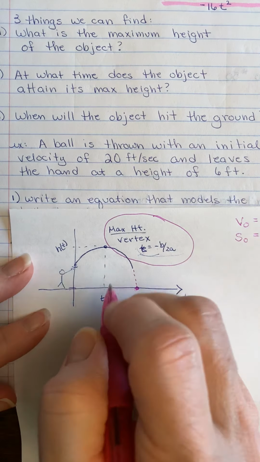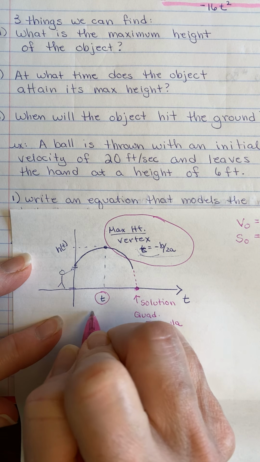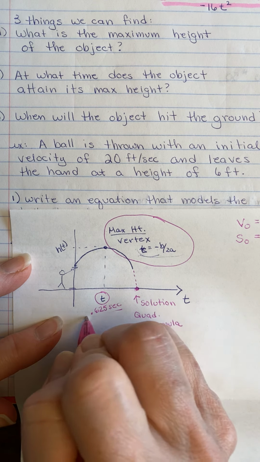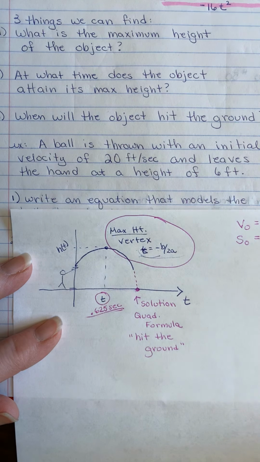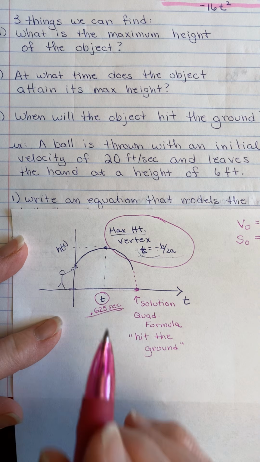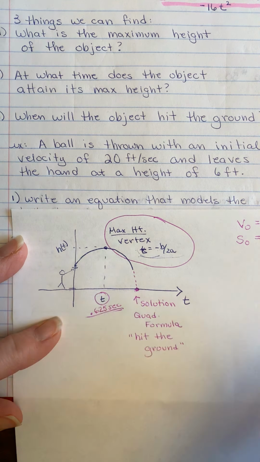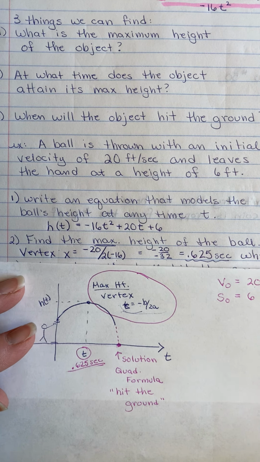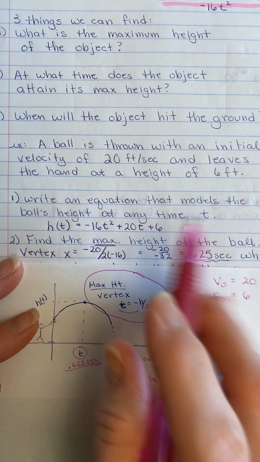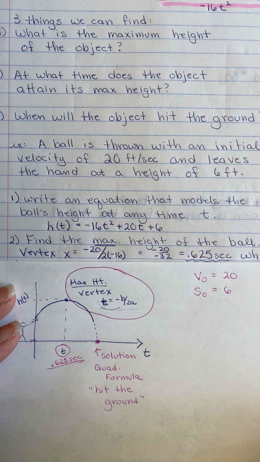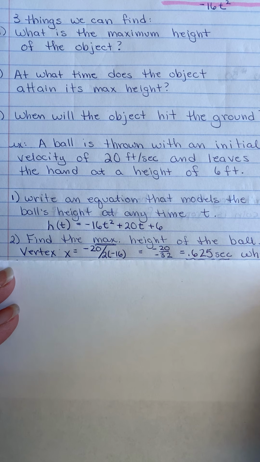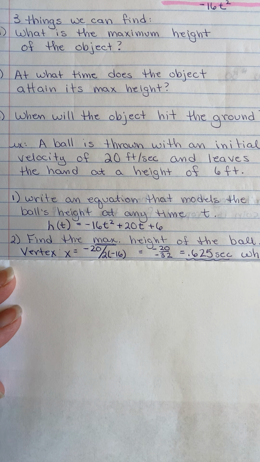So what have we found? We found this in our problem: 0.625 seconds is the time when the ball is at its maximum height. Now, how do we find out what that maximum height is? Well, we are going to plug 0.625 into our equation here. It looks like I don't have enough room, so let's go ahead and do that.